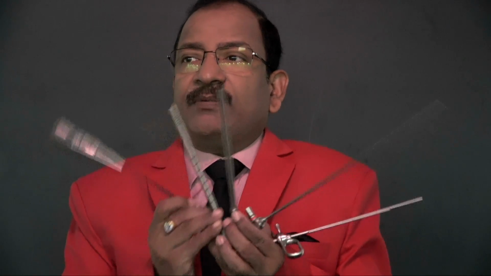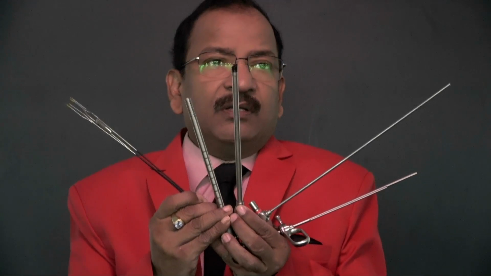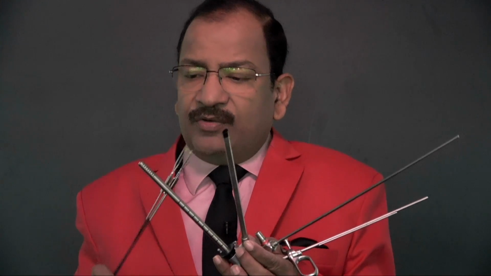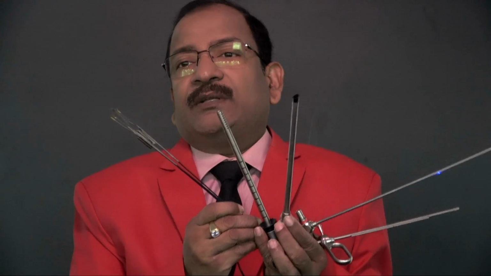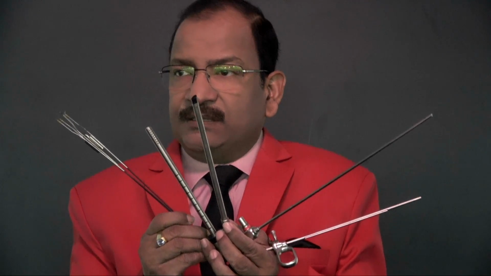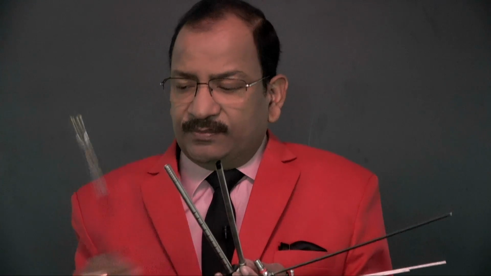These are the 5 components of the resectoscope: working element, telescope, inner sheath, outer sheath and electrode. These 5 components are assembled together to make the resectoscope. So let us assemble now.